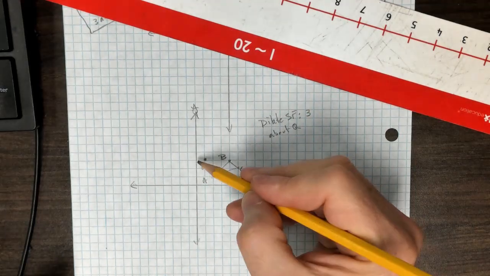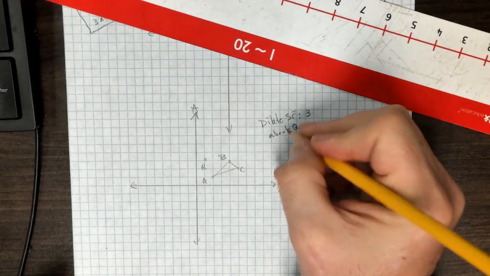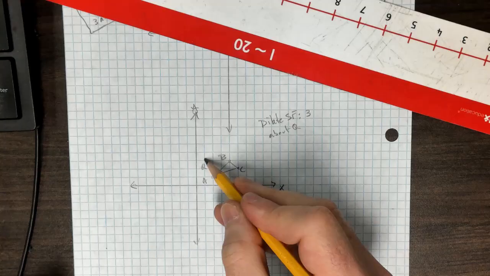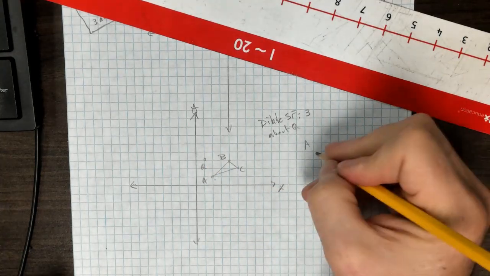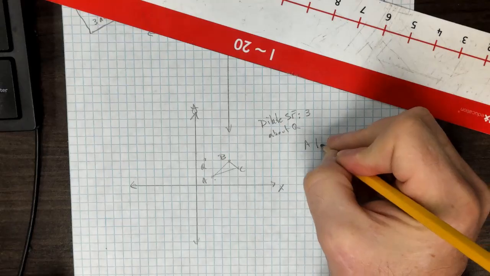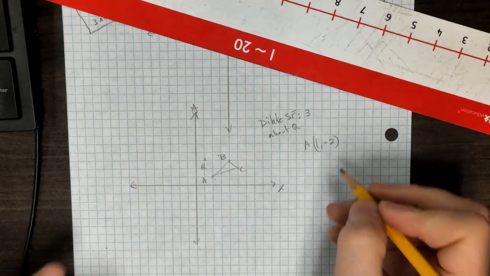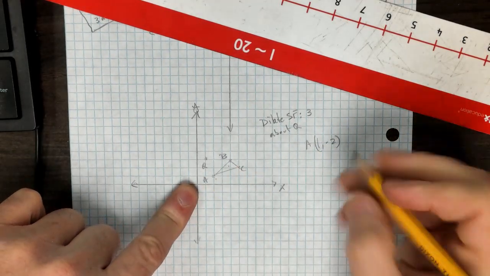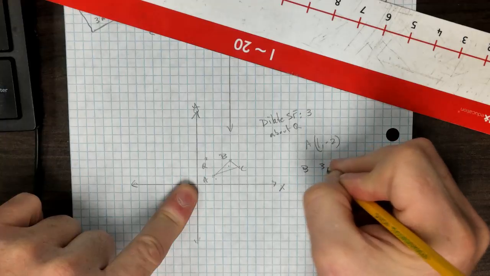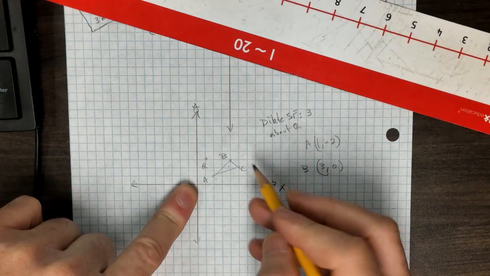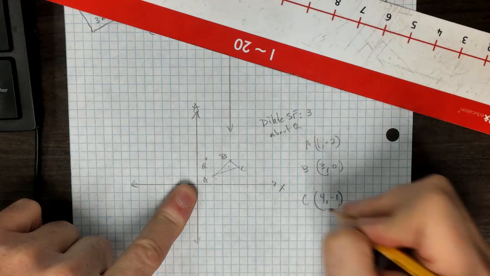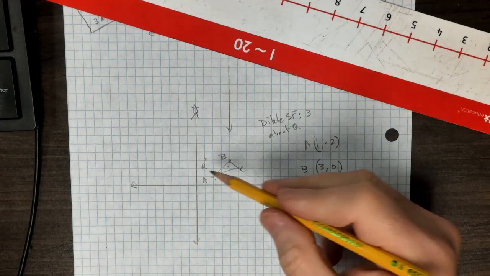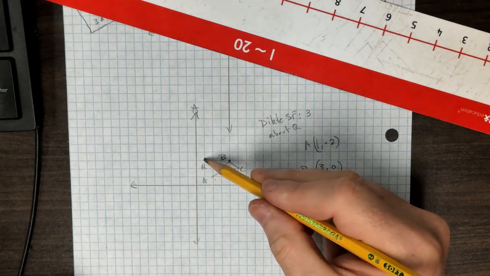What we want to do is think about Q as the origin. So if Q is the origin, then A's location is 1, -2. And B's location would be 3, 0. And C's location would be 4, -1.